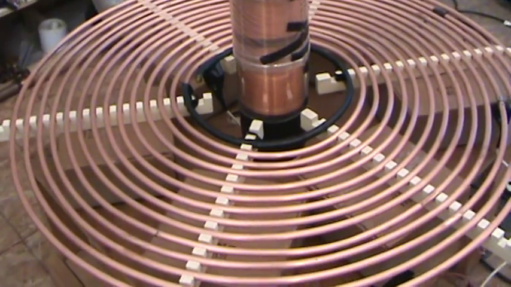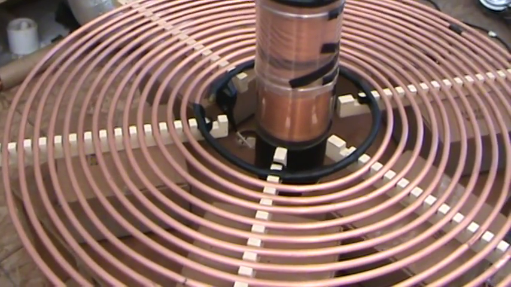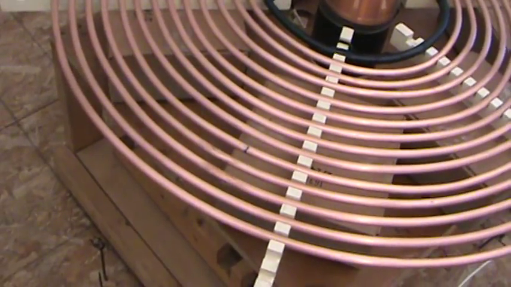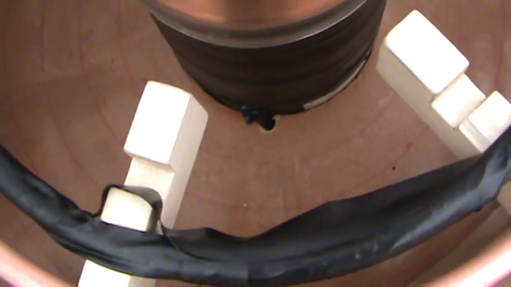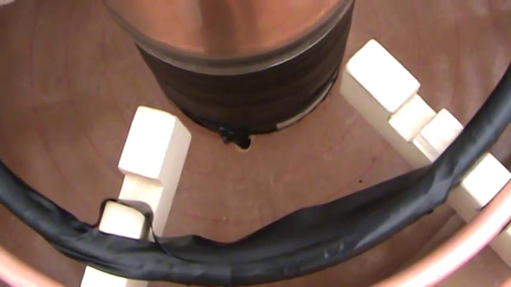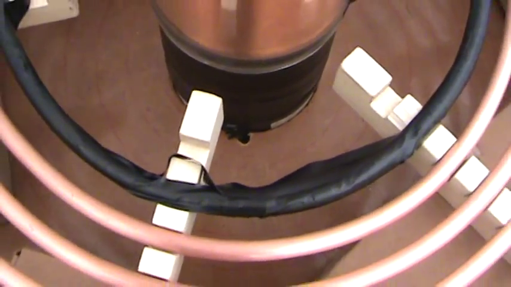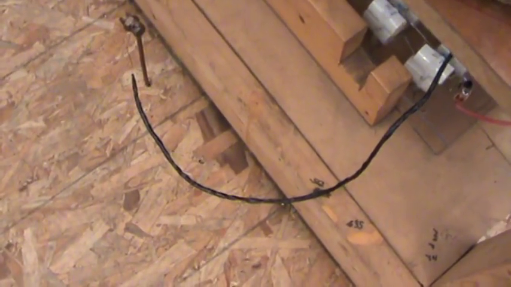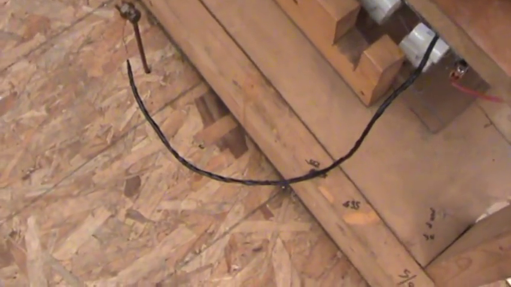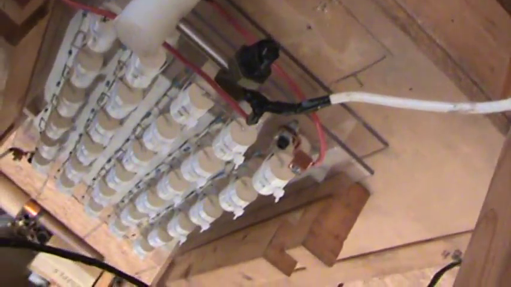Okay, I got the innermost winding of the primary insulated with black tape, and I got a little notch there now for my secondary wire to exit out. This is it here. I got it well insulated now too: 2 layers of shrink tubing on there plus black tape. Let's see if I can get underneath here.